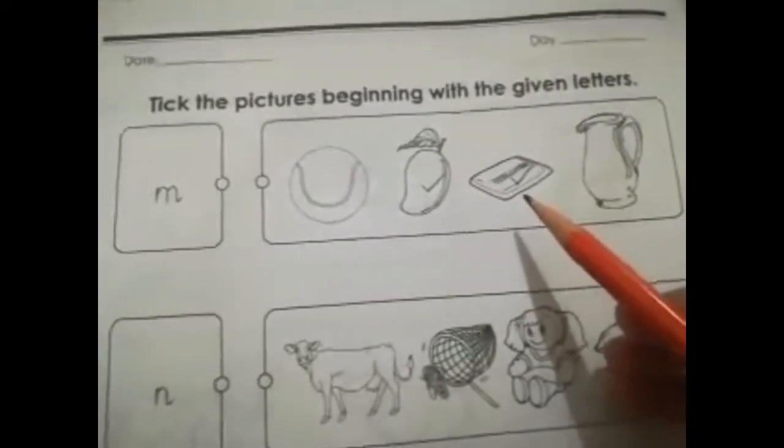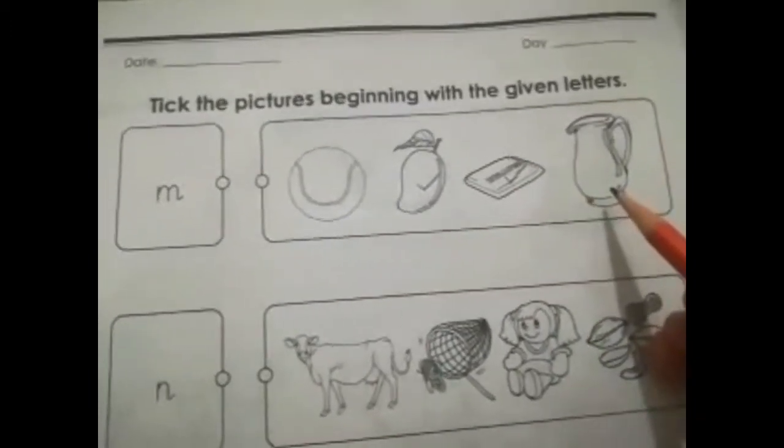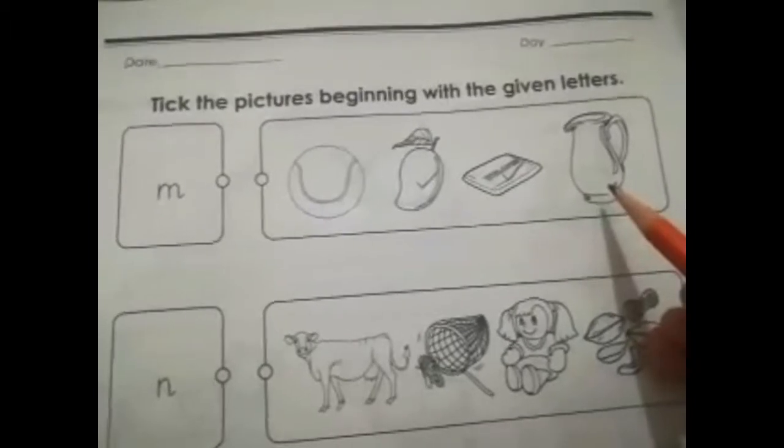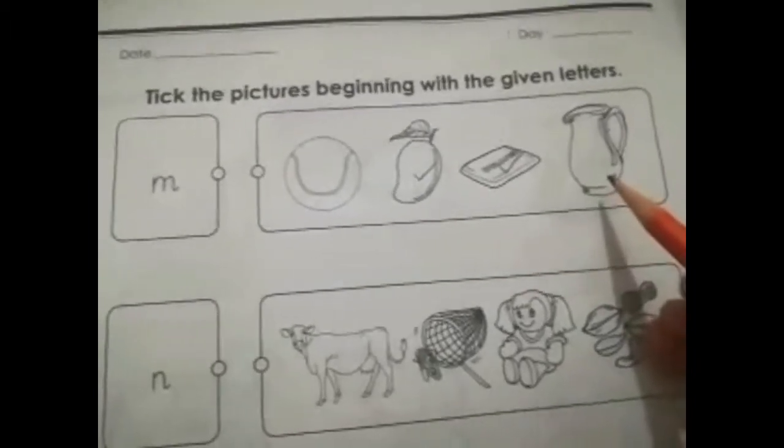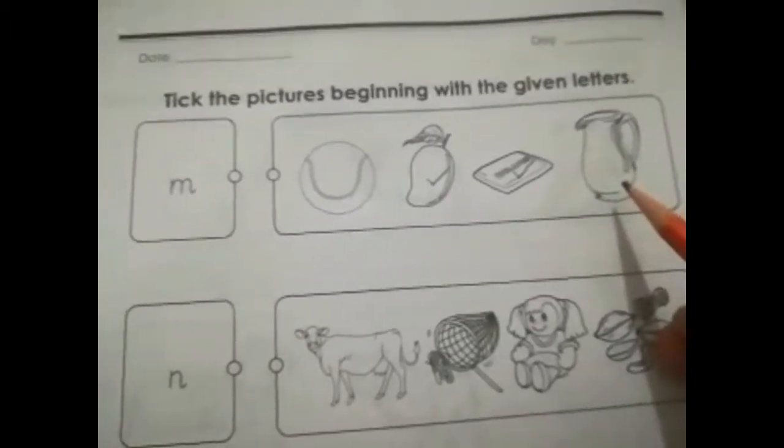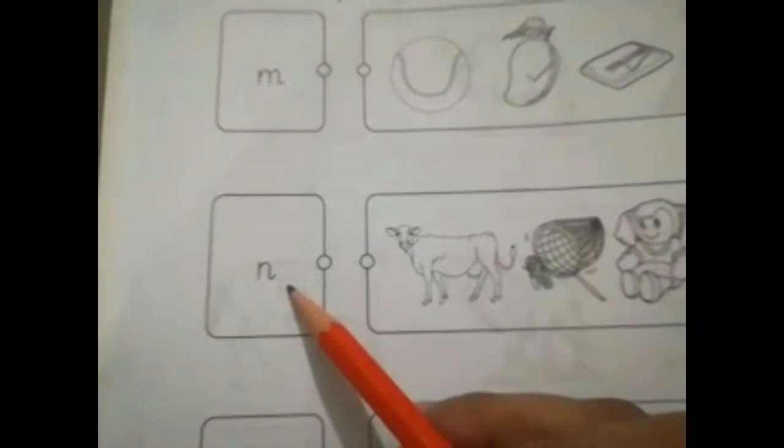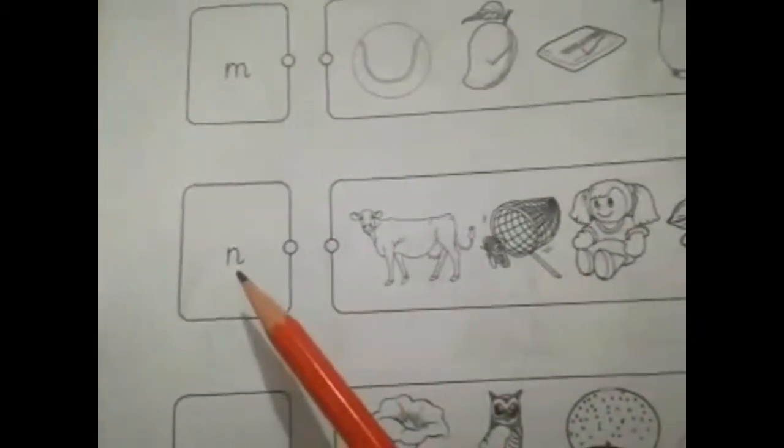This is start from M. What is this? What is this picture? Jug. Is this start from M? No. J. It starts from J. Okay. Next letter is N. N. Find out the picture. Start with N. Firstly, tell the sound of N.